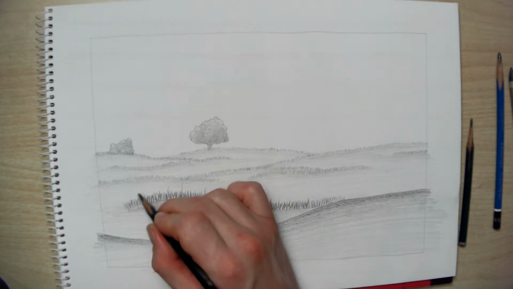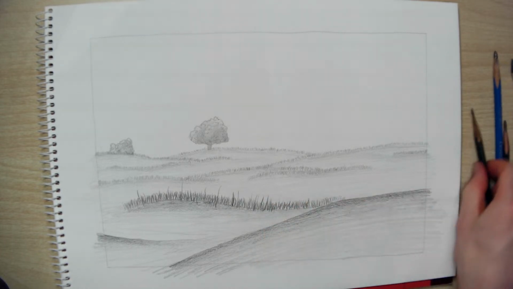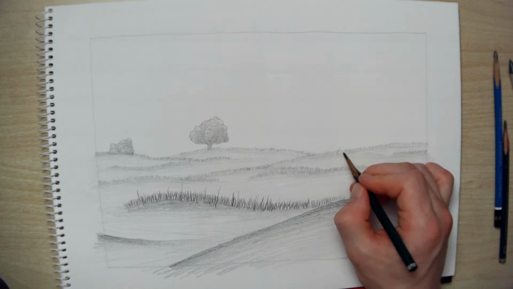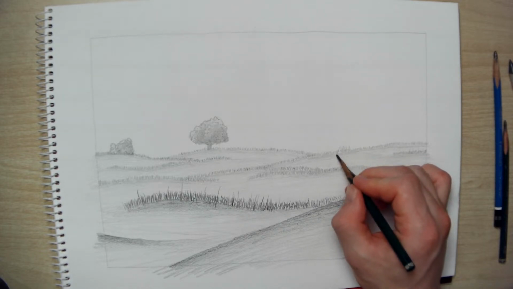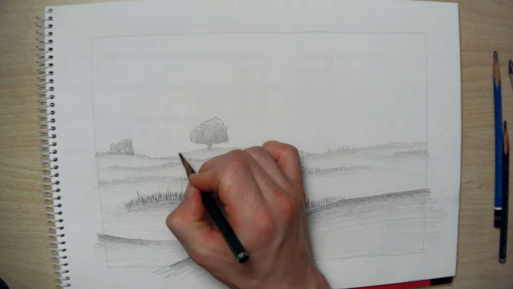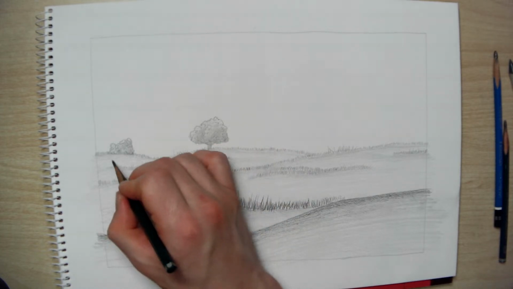Okay, let's have some larger blades in between every now and again. And let's also maybe do that in the distance right here. Maybe there's an area here where there are some larger blades of grass. Maybe here.